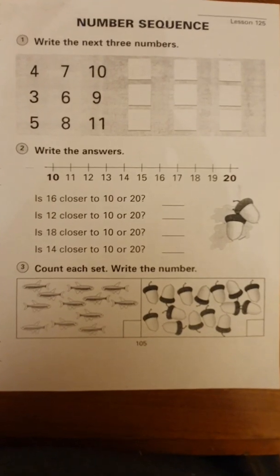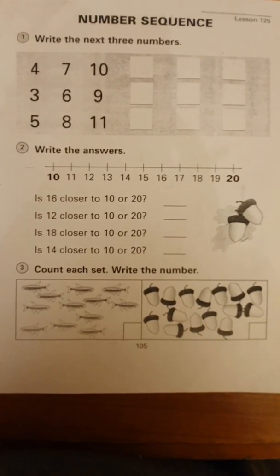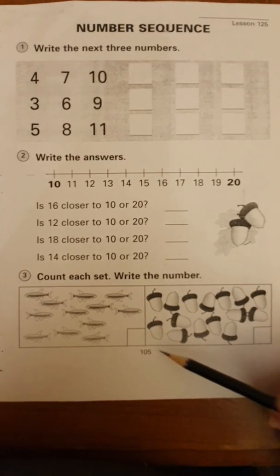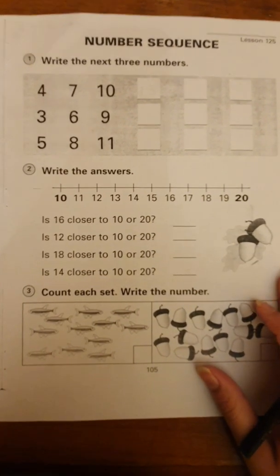Good morning, guys. Open your book to page number 105. Look at the bottom of your book. It should say 105. And then let's write the date.